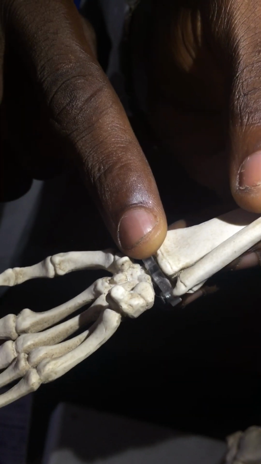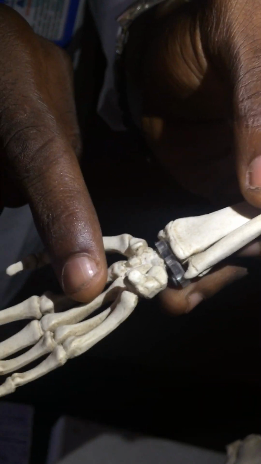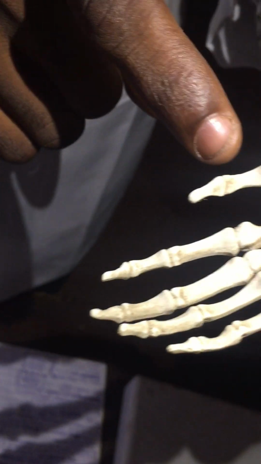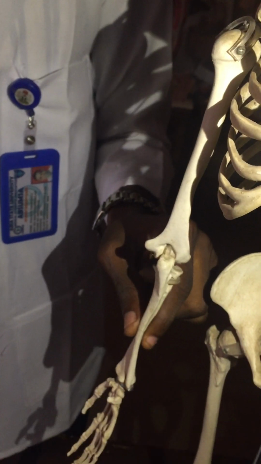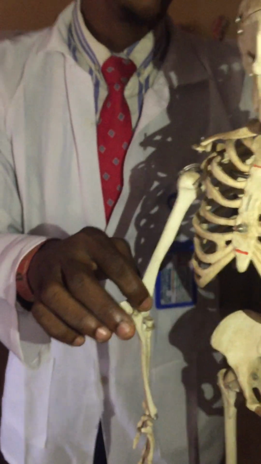Down to the radius and the ulna. Down to the carpals. Here there are 8 carpal bones, 5 metacarpal bones, and 14 phalanges. So these are the bones of the upper limb. Remember, the pectoral girdle and the upper limb in total: the pectoral girdle here has 2 bones, with the humerus 1 bone, radius and ulna 2 bones. We have the 8 carpal bones, 5 metacarpal bones, and 14 phalanges. This is 1 pair of the upper limb. You know there are 2.